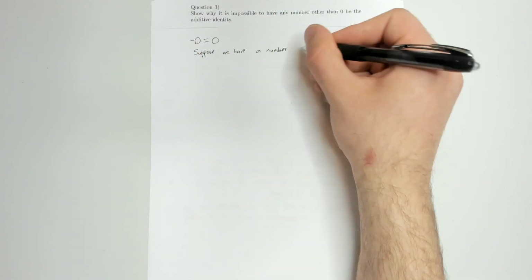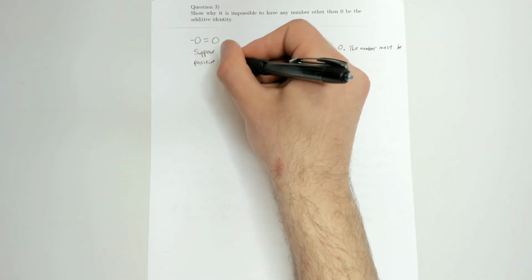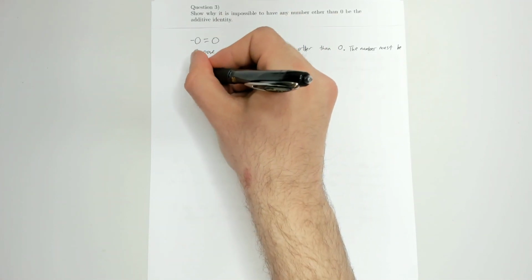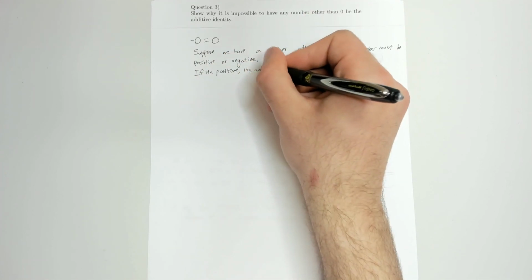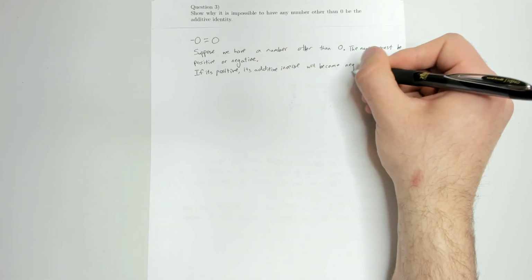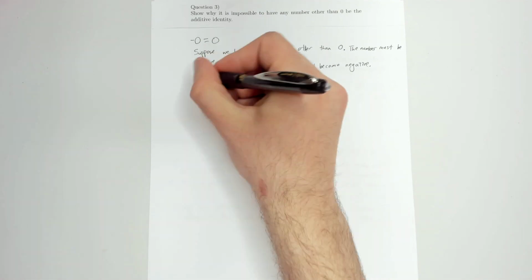Well, it's not going to be possible. And we can reason it as follows. All right, so suppose we have a number other than 0. Well, that means it has to be either positive or negative, right? There's no other option. So let's consider both of these situations. So if it's positive, its additive inverse will become negative, right? Because we're applying a negative to a positive number. And if it's negative, well, we're applying a negative to a negative, so it's going to become positive.